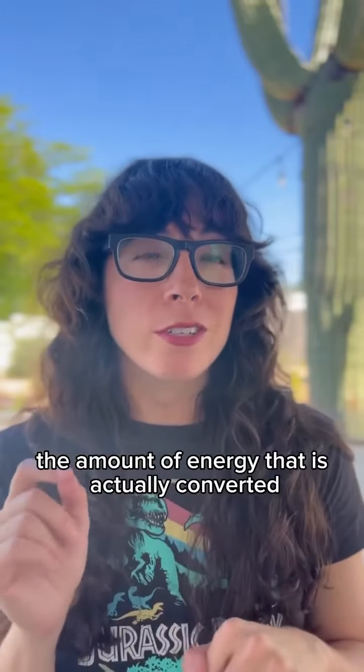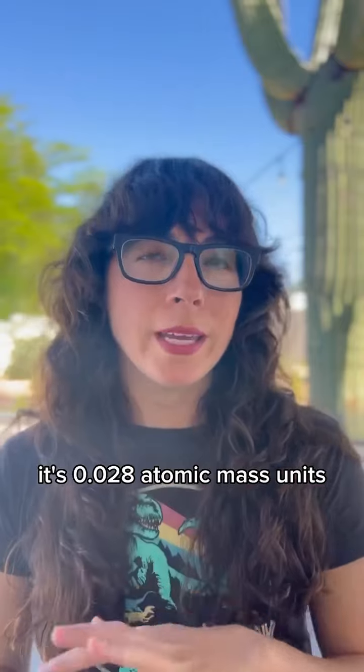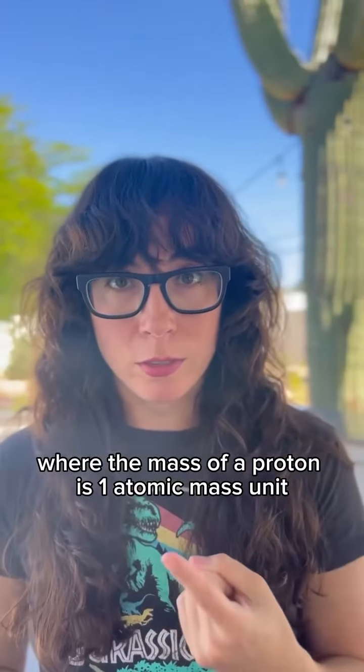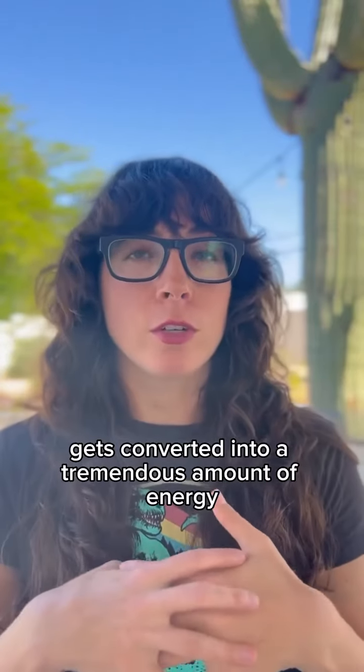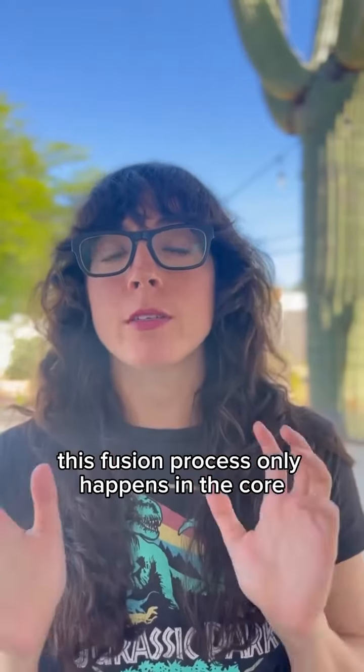The amount of energy that is actually converted is teeny tiny. It's 0.028 atomic mass units, where the mass of a proton is 1 atomic mass unit. So this tiny amount of mass gets converted into a tremendous amount of energy, and then that happens throughout the core of the sun. This fusion process only happens in the core.